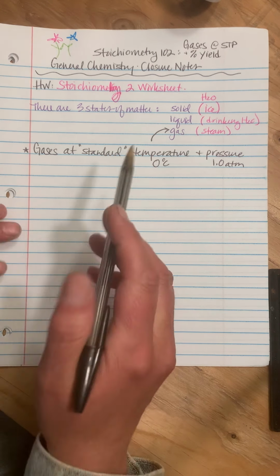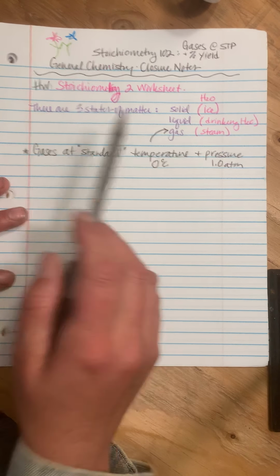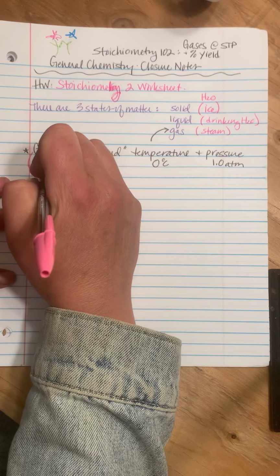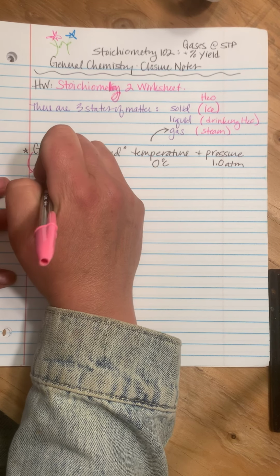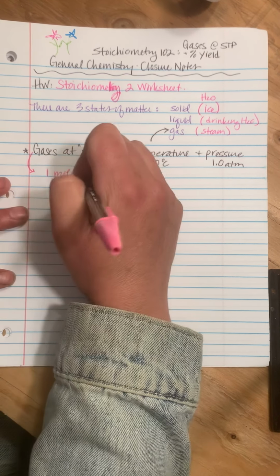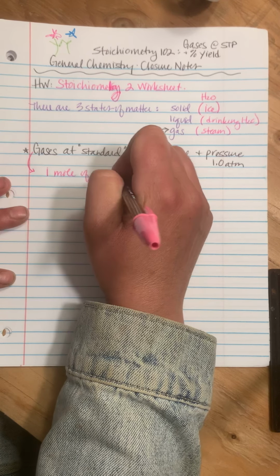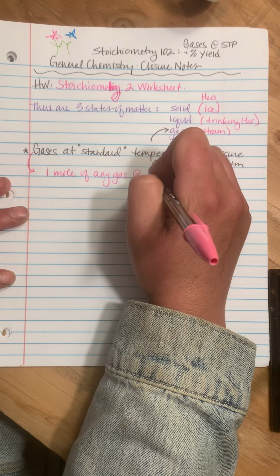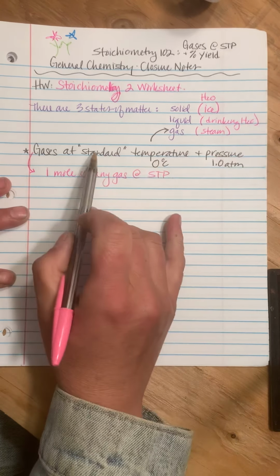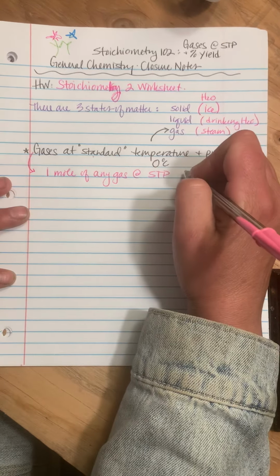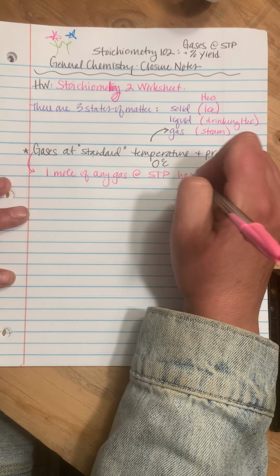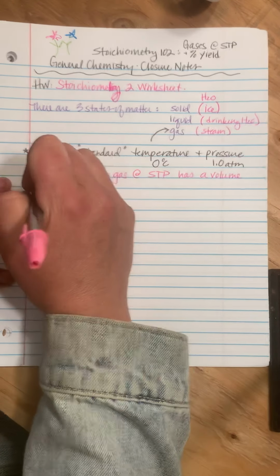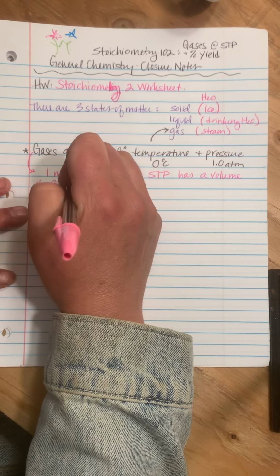Gases at standard temperature and pressure have a specific volume, and that is that 1 mole of any gas at STP, standard temperature and pressure, has a volume of 22.4 liters.